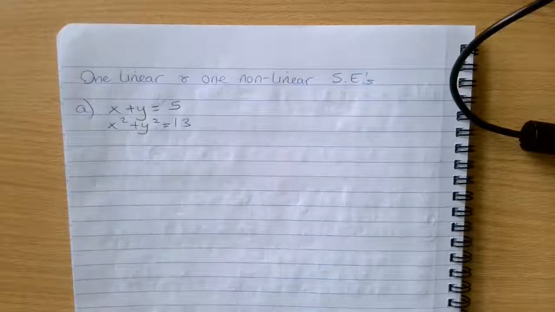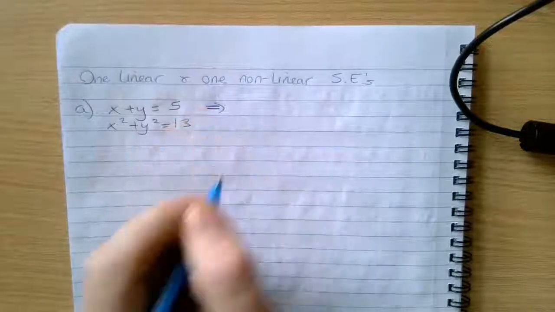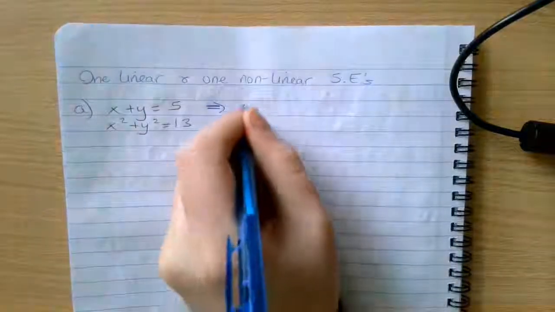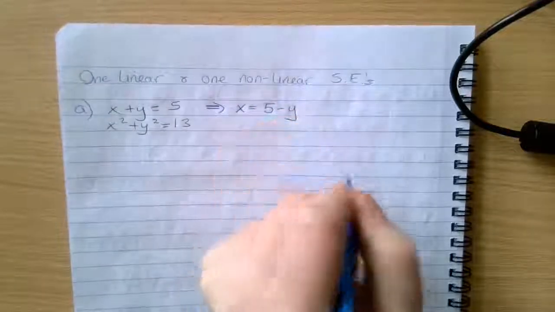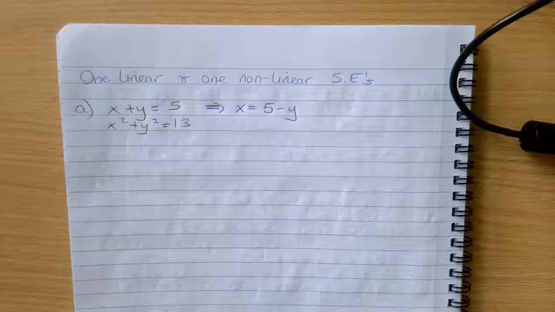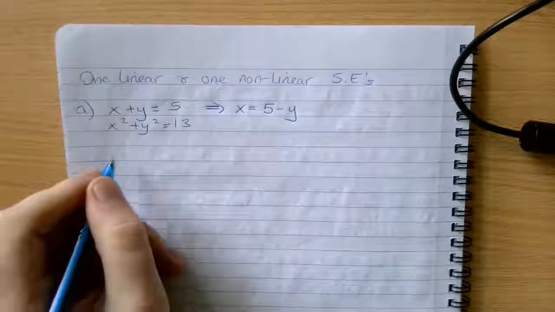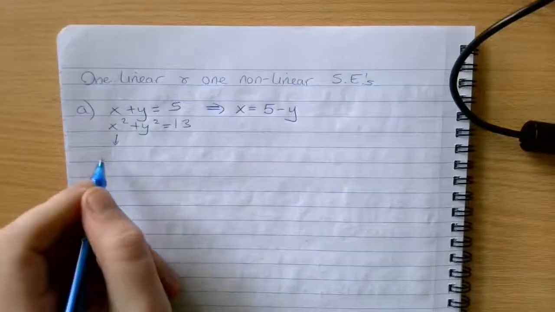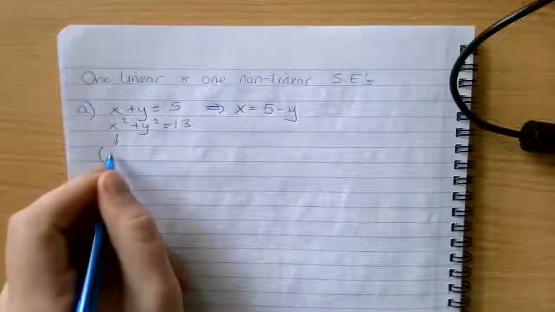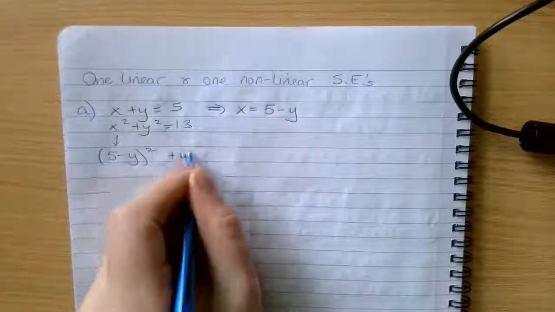Okay, first thing we have to do with the linear one is to try to get either x or y on its own. Probably easiest to just get x on its own here, so then x is equal to 5 minus y. You could write minus y plus 5 if you like, but it's just easier to write 5 minus y. That means everywhere in your non-linear equation you're going to change x to 5 minus y. So it's going to be 5 minus y squared plus y squared is equal to 13.